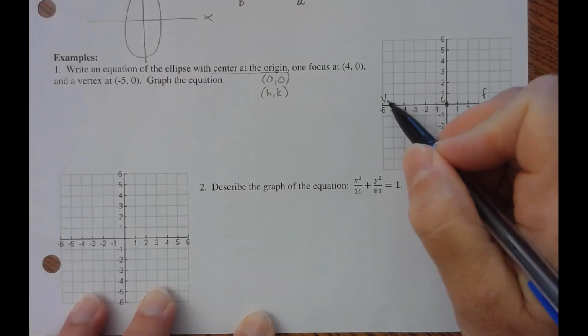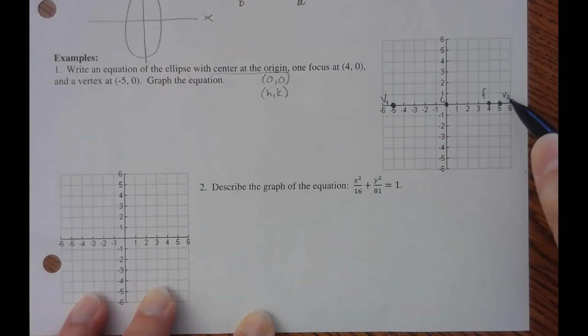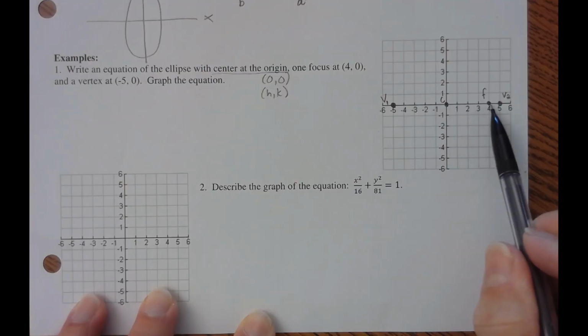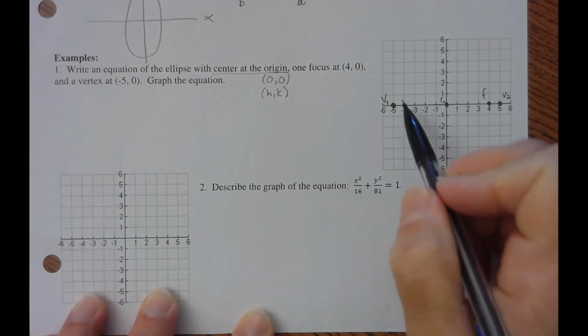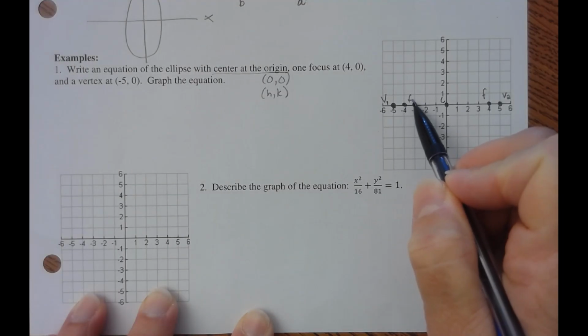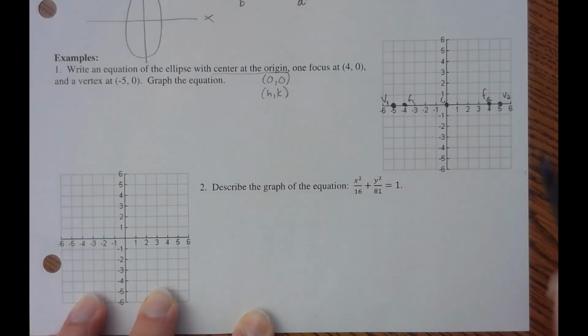I'm going to label this vertex 1, vertex 2. Same thing goes for the focus. If there's a focus to the right of the center, 4 units away, then there's going to be another focus to the left, 4 units away. I'm going to label this focus 1, focus 2.